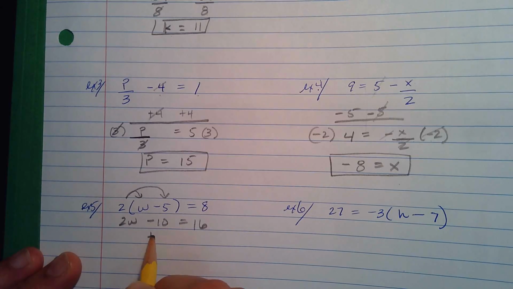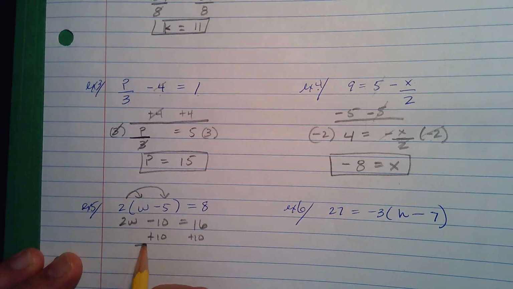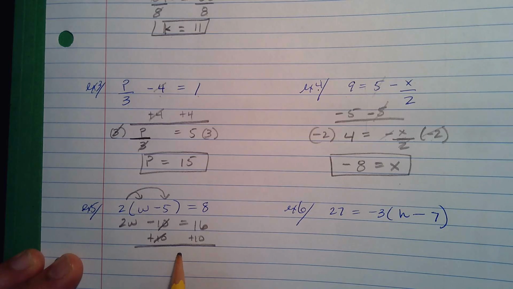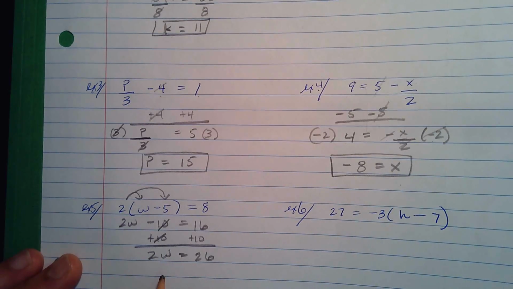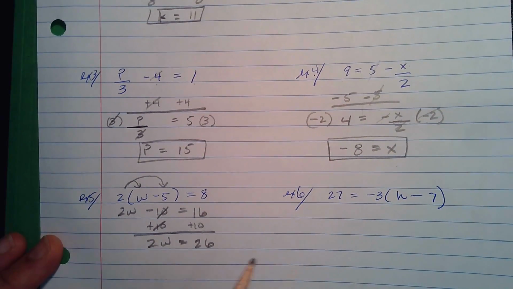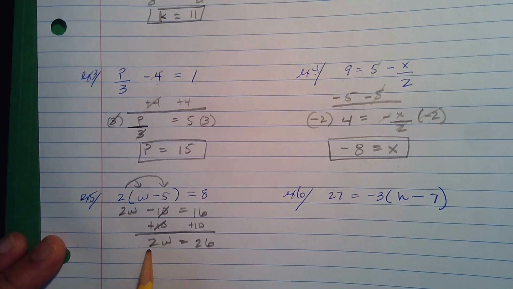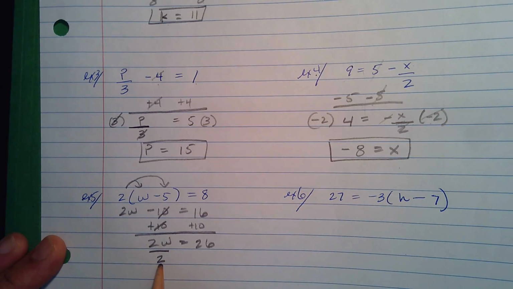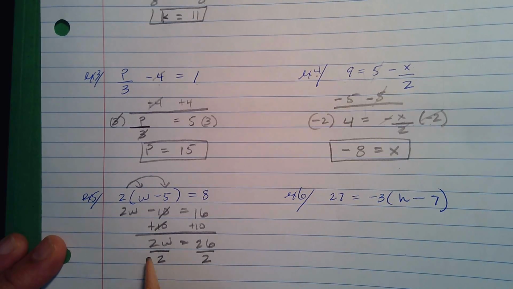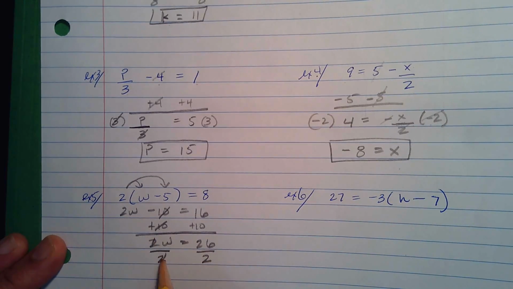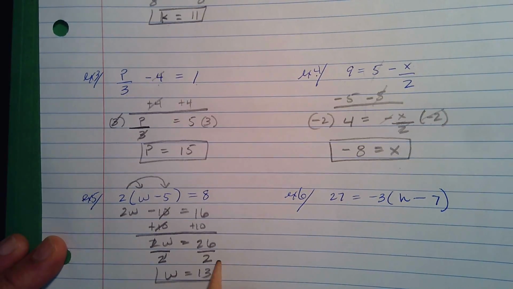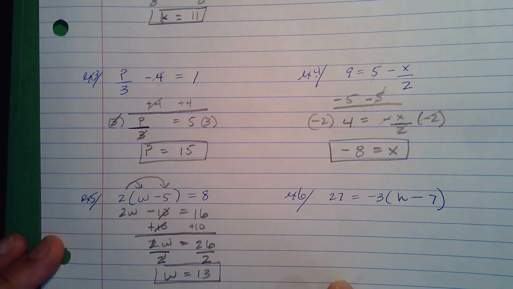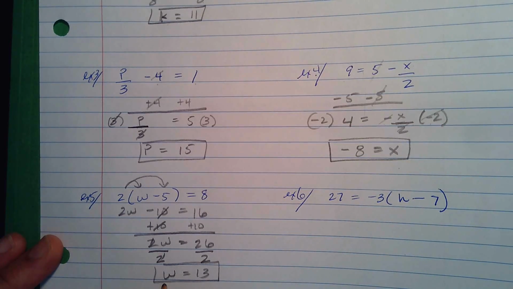So now I'm going to add 10 to both sides. Negative 10 plus 10 is 0. This is now 26. Now w is not by itself yet. The inverse of multiplying is dividing. We divide by 2 on both sides. 2 divided by 2 is 1. So w equals 13. We are now done because w is isolated.